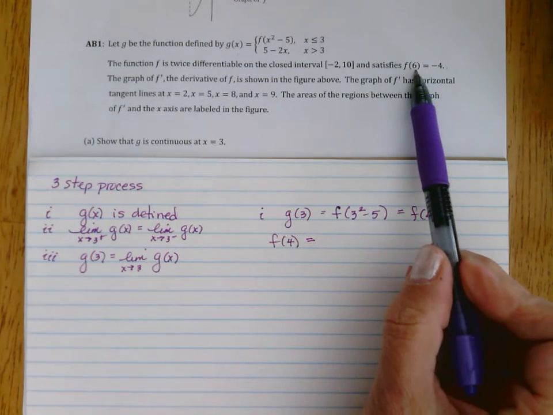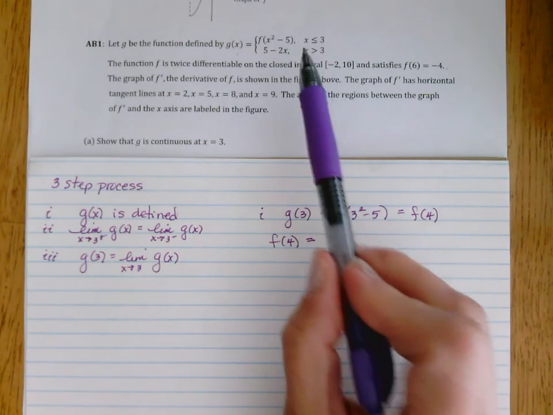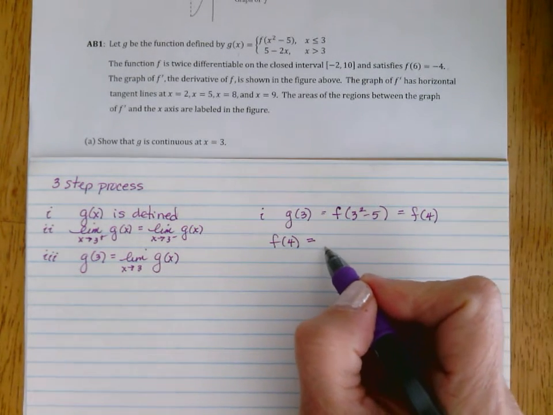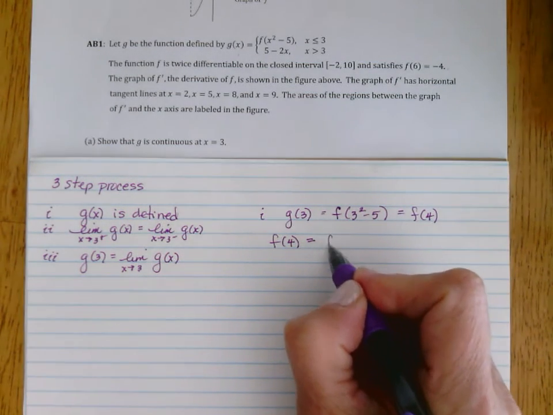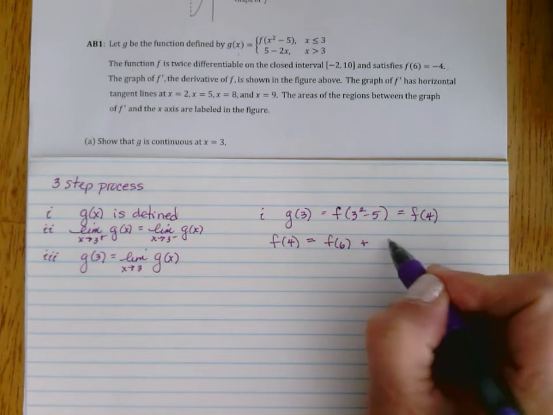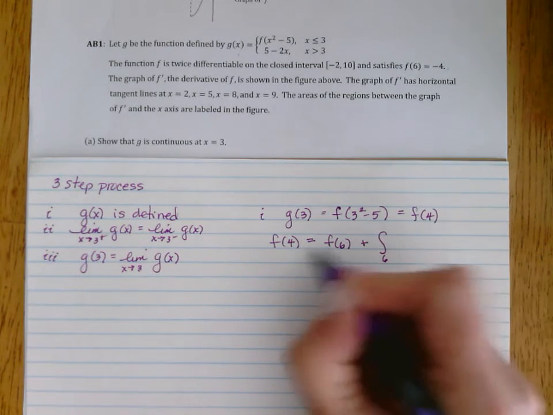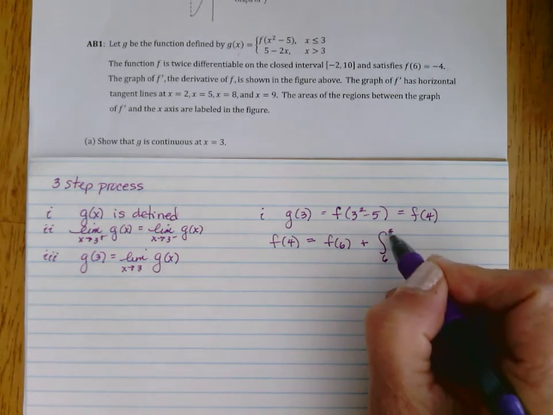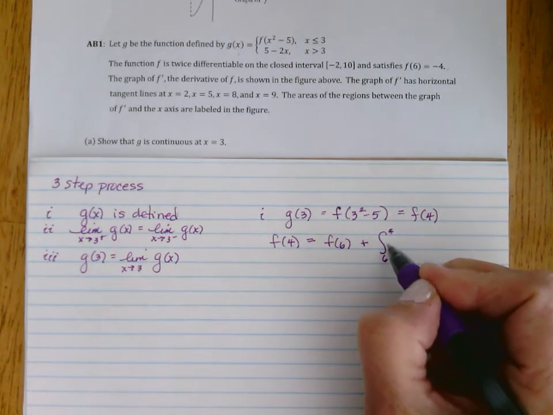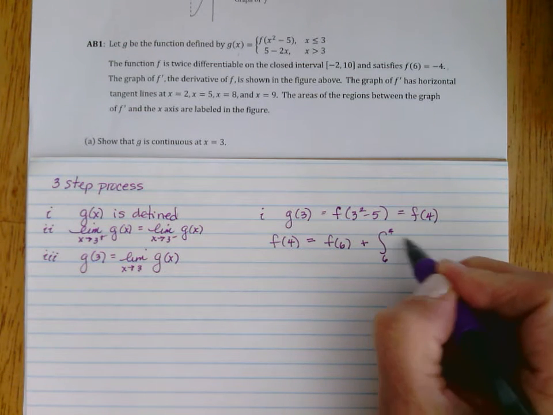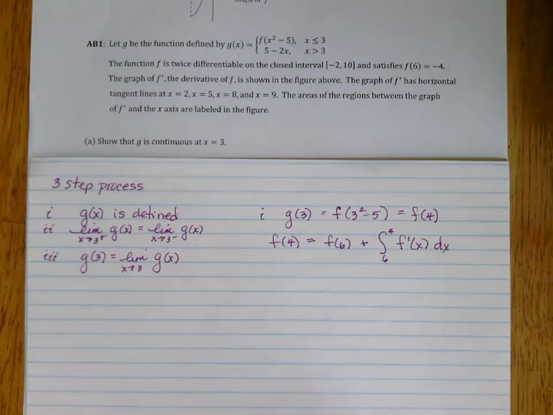We need to use the initial condition because we know that f of 6 is -4, and then we have all the areas in the graph that we can use. So when we're finding a value on a function, we take the initial value, f of 6, and add to it the integral from 6 to this value, 4. Remember, the upper and lower bounds are x values. This ends up being a y value, which is -4. So we want to find the value of the integral from 6 to 4 of f prime of x dx. F prime of x is our graph.